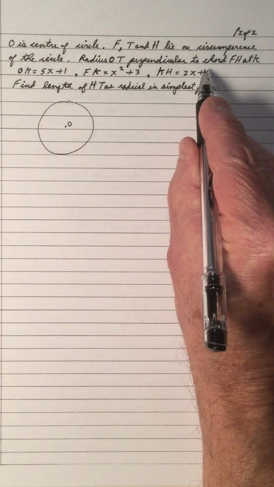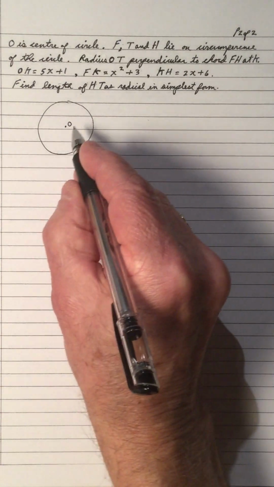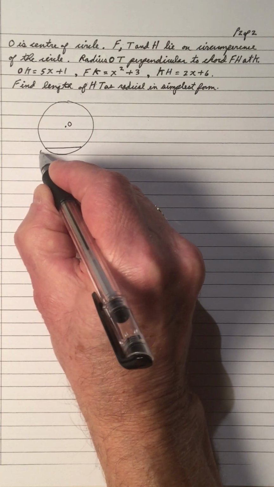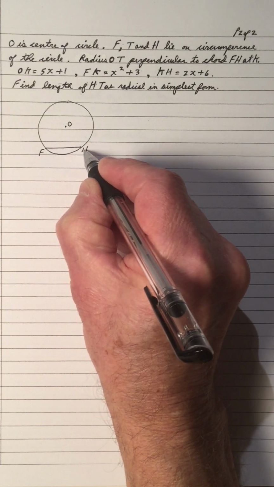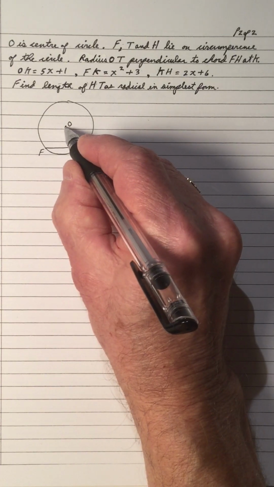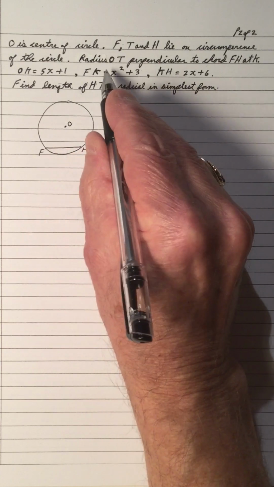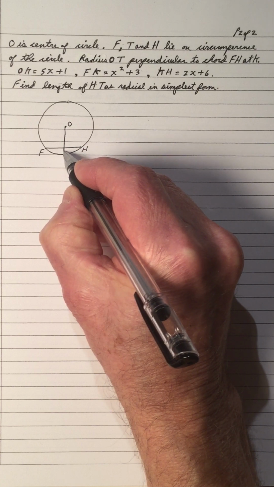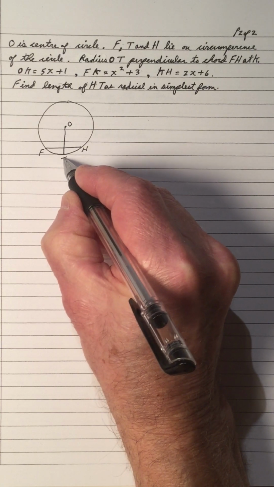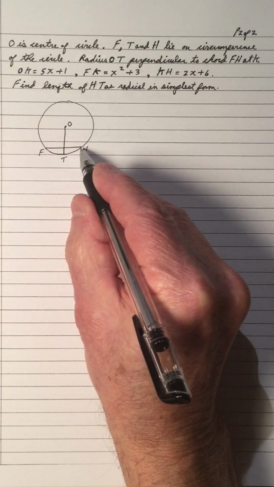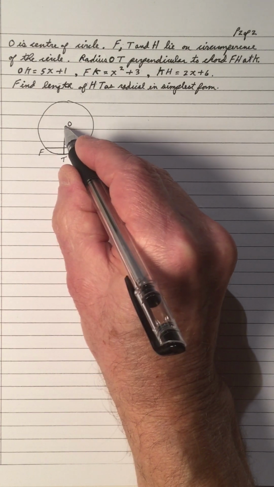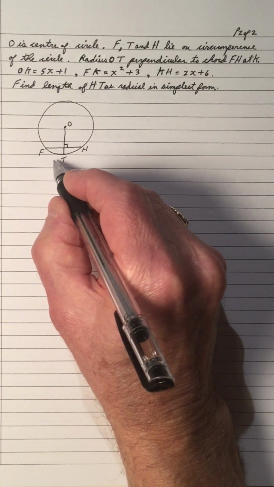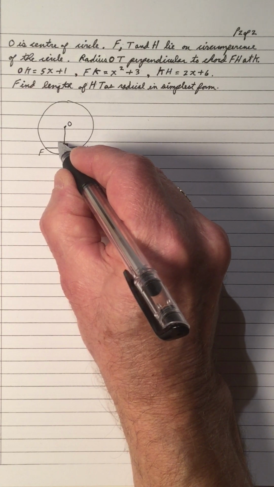So OT is perpendicular to the chord FH. So if FH is right here, that's FH, and OT is perpendicular to it at K. So that means that T must be between F and H. And so if this radius is coming from O to T, T must be between these two. There's the perpendicular, and this is the K value right here.